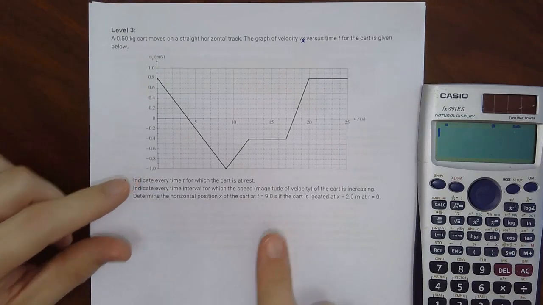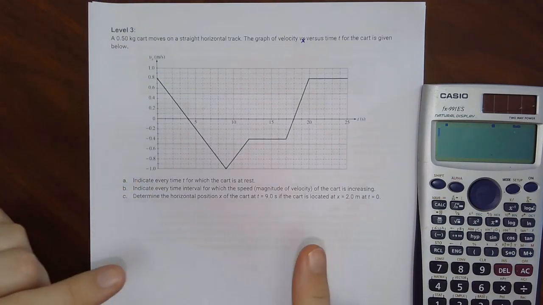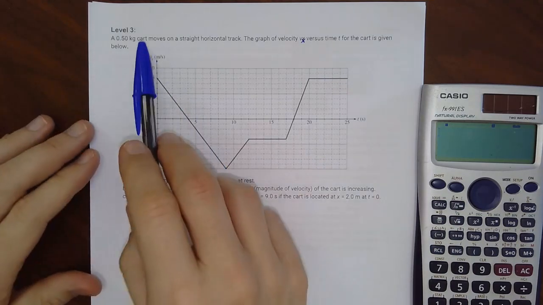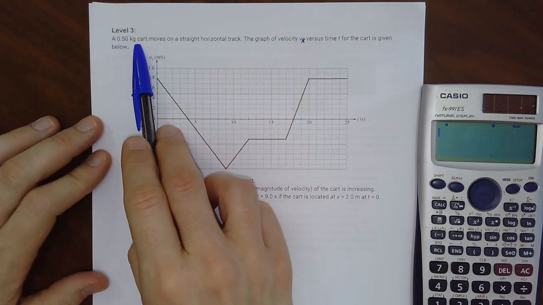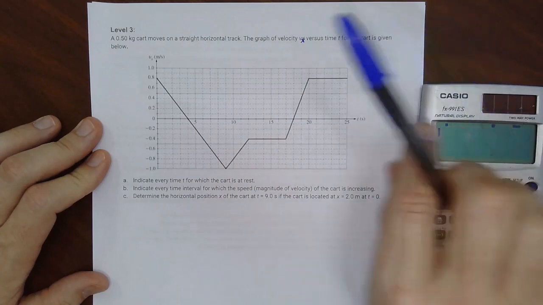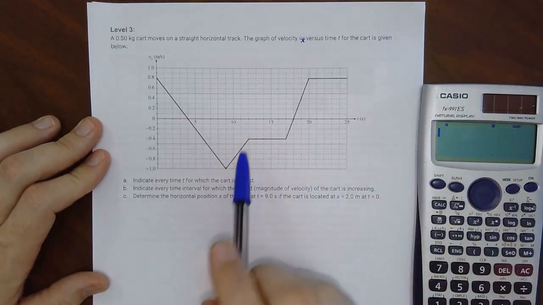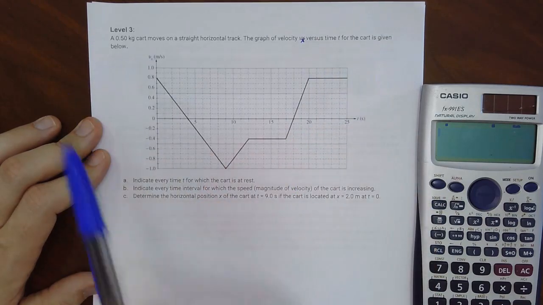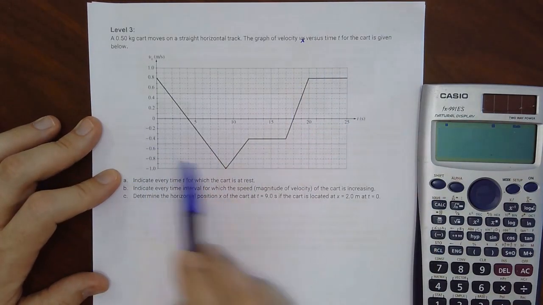All right. Now we're going to be continuing to use the same equations as before. I haven't put them here, but hopefully you've got them written in your notes. All right, so here we go. Level 3: a 0.5 kilogram cart moves on a straight horizontal track. So side to side, again one-dimensional, just like all the other questions we've done. A graph of velocity versus time for the cart is given below. Indicate... and here's your graph.